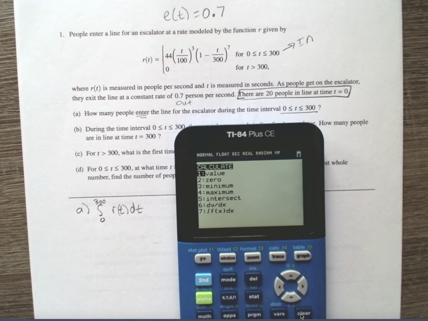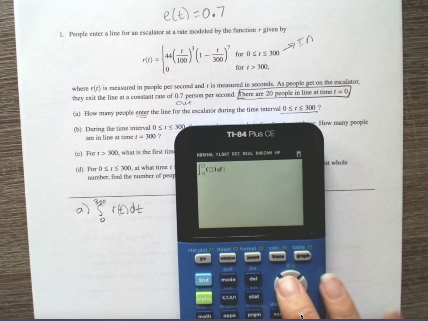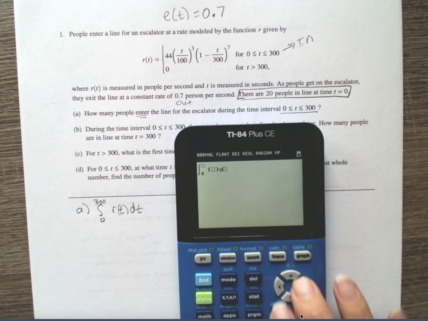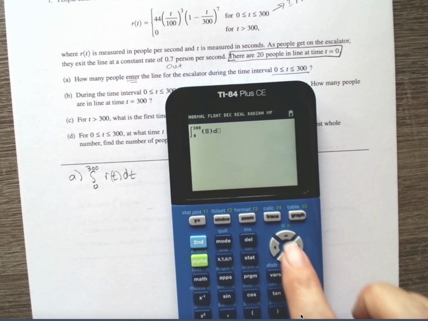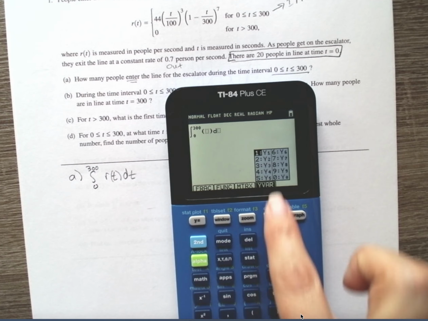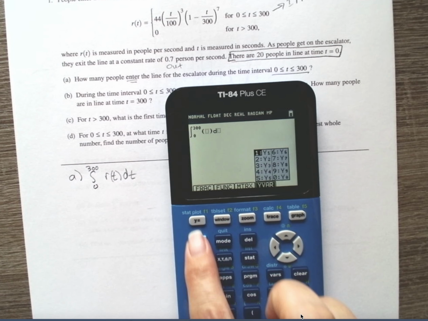Choice 7, integrate 0 to 300. Or you can do it here on the home screen. Math, choice 9 is your integral. Go 0 to 300. And that's y1. So remember, there's a shortcut for that in F4. I can do second F4 and grab y1 right there.